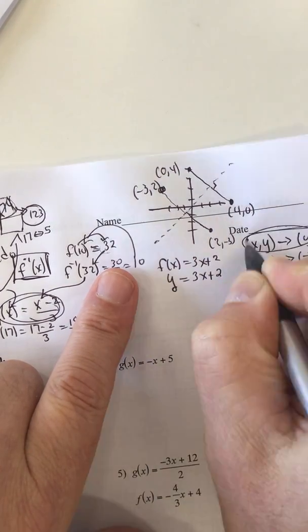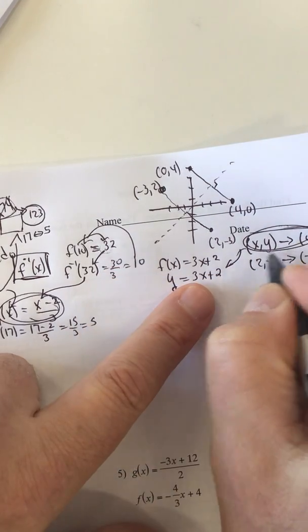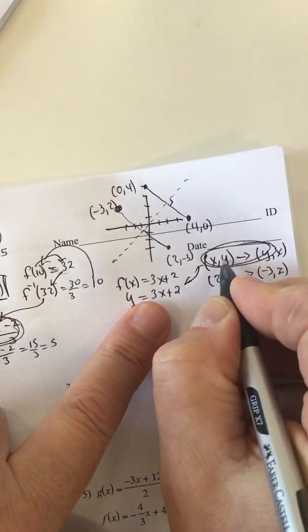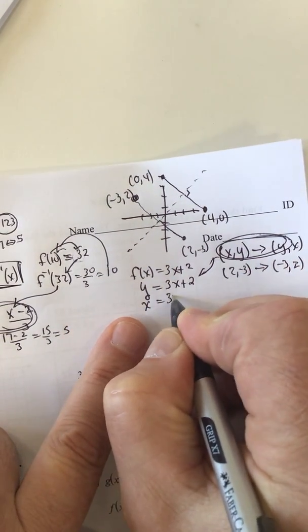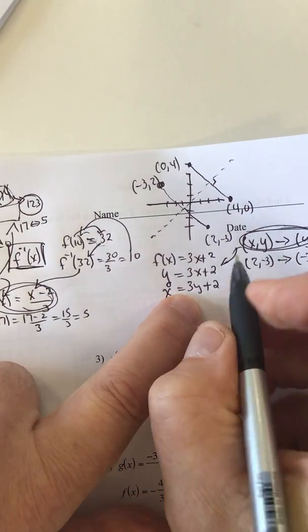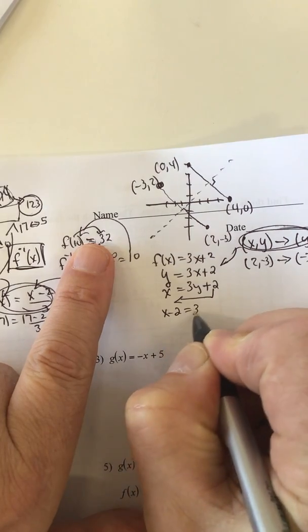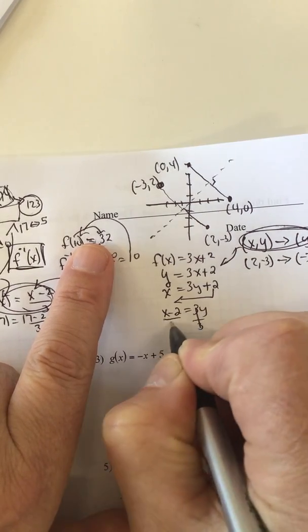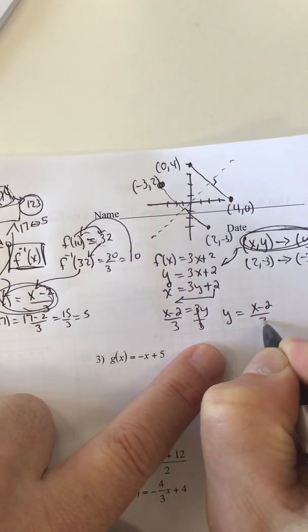Okay, now we're going to apply the inverse rule. Every place there's an x, we're going to put a y, and every place there's a y, we're going to put an x. So we're just going to put an x where the y was and a y where the x was, and then resolve it for y. So I'm going to move the 2 to the other side and divide off the 3. And there's the new inverse, y equals x minus 2 over 3.